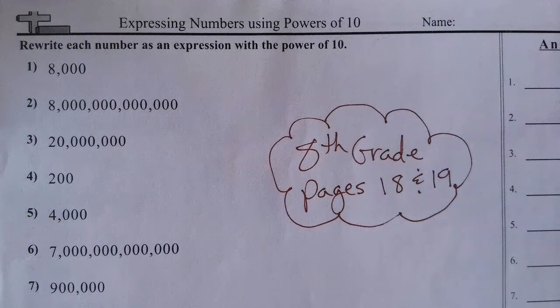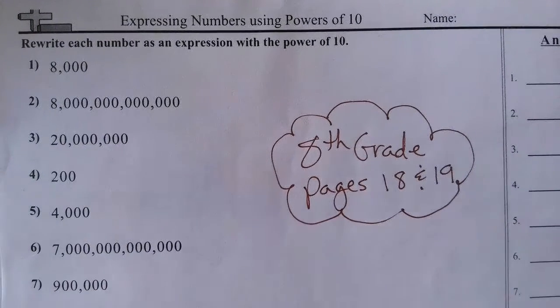Avedian here. We're going to work on pages 18 and 19 now, which is where you're going to really get your practice on scientific notation, aka writing these expressions with powers of 10. I'm going to do like we did on the other practice pages. I'm going to do every 5th problem with you so you have a decent number of examples, and you need to do the rest by yourself.